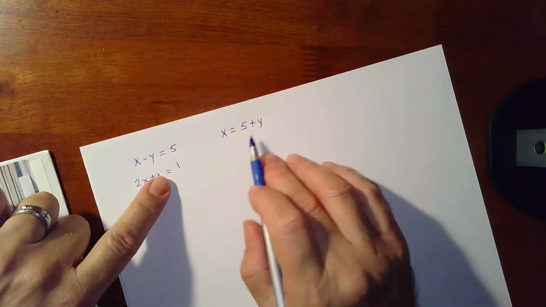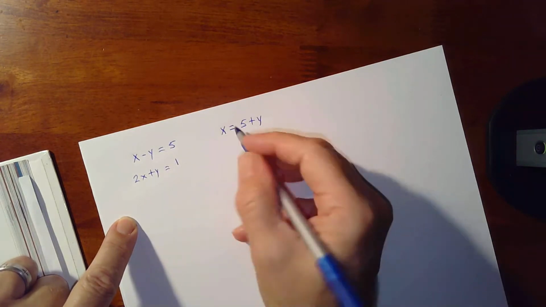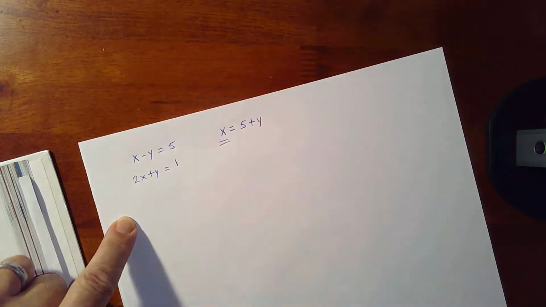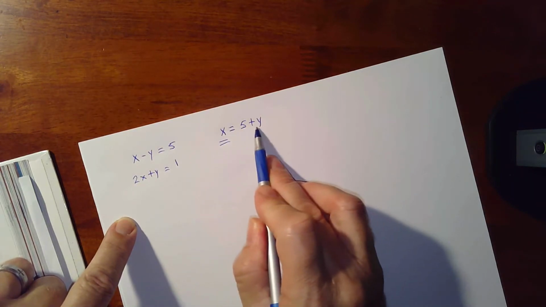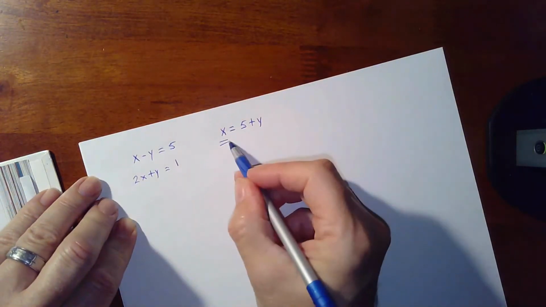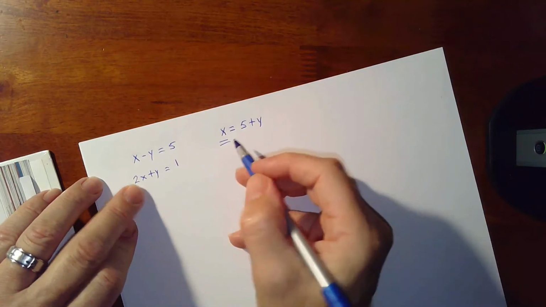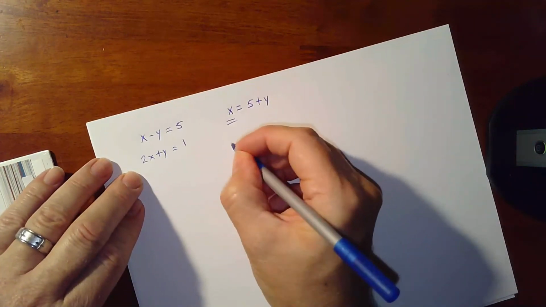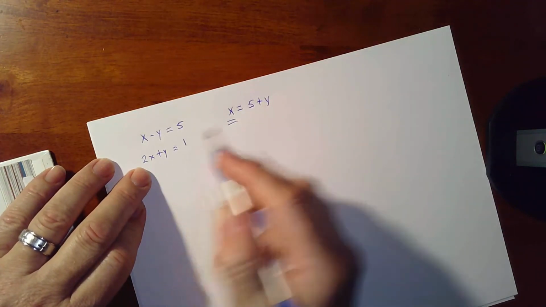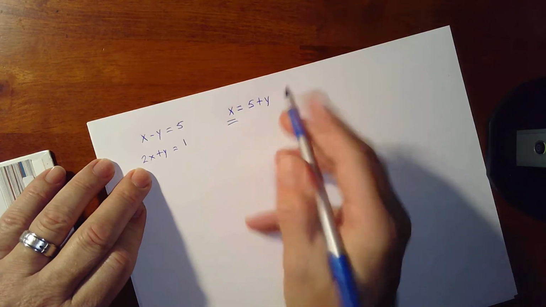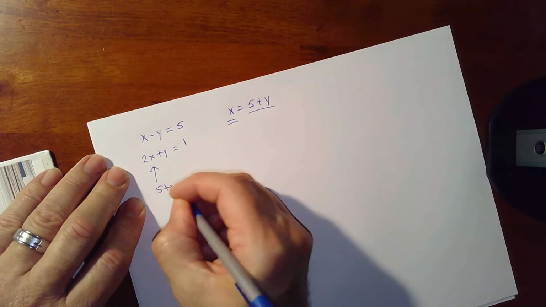It doesn't matter how you do this. It doesn't matter which variable you pick. It does not matter which equation you pick. What we're trying to do is isolate one variable, one unknown, and put it in terms of the other variable. Now, wherever x is in the other equation, plug in 5 plus y. So here we have this equation, 2 times x plus y equals 1. But x equals 5 plus y. So I'm going to put in that 5 plus y right there.